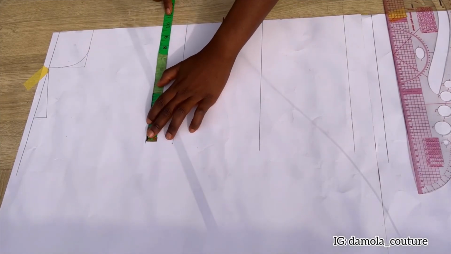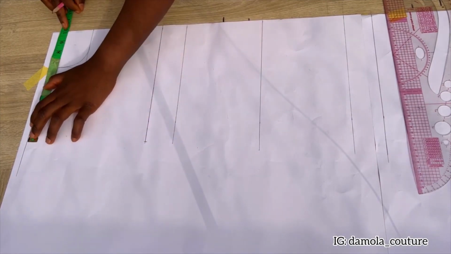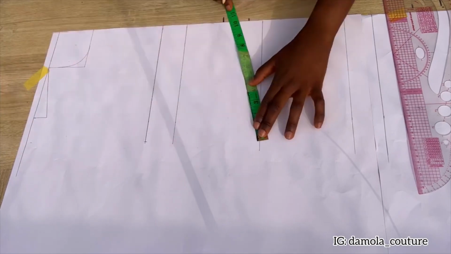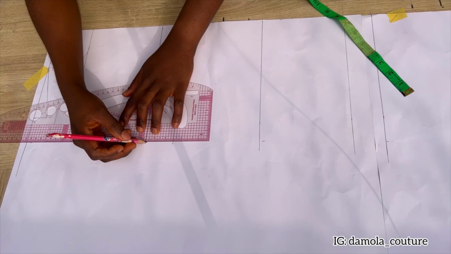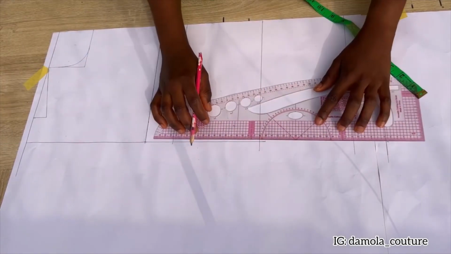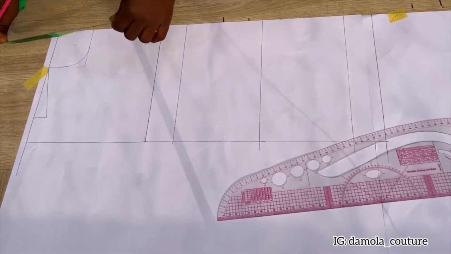Then after that, I'm going to go ahead and input my hip measurement from my starting line down to the hem line to create a block. The hip we are working with is 40. 40 divided by 4 is 10. So I'm going to measure 10 all the way down, and I'm going to make a straight line.